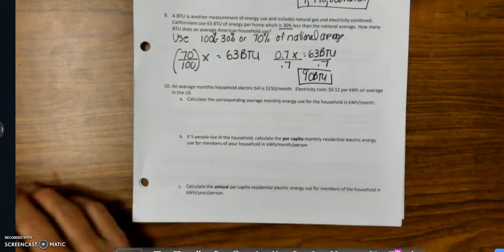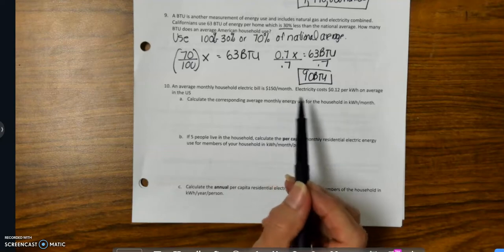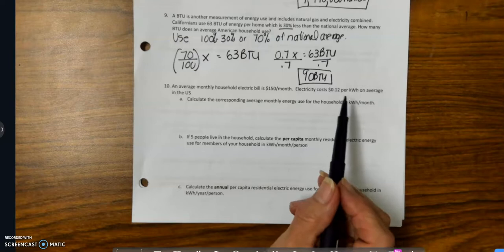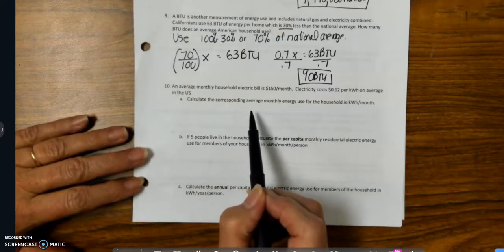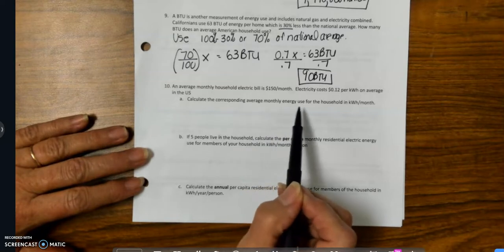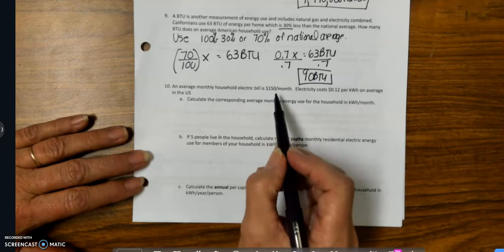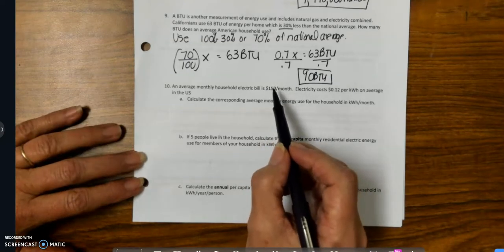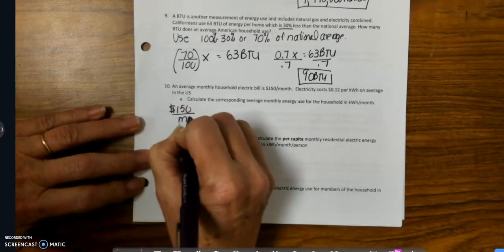All right, next one. The average monthly electric bill is $150 a month. Electricity costs this many dollars per kilowatt hour on average in the U.S. So calculate the corresponding average monthly energy use for the household in kilowatt hours. So I've got this, and so I'm going to start, my given is $150 per month.